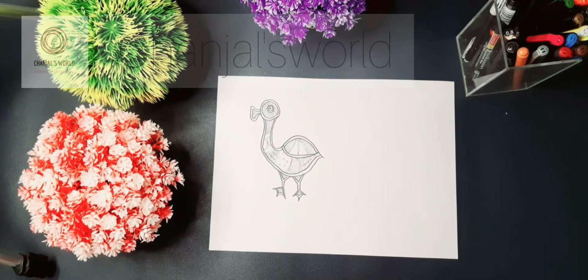This is an example of the duck. You can definitely make it different. You can make the neck shorter, you can make the body longer, you can do absolutely anything you wish to. This is just an example of how to draw a duck in Madhubani art.